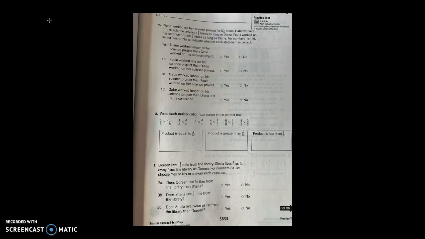So the first thing you should do in your notebook is to take notes as you read the word problem. So write down Diana, write down 5 1/3. Then it says Gabe worked on his project 1 1/4 times as long as Diana. What does times mean? Multiply. So for Gabe, you need to take 5 1/3 times 1 1/4.